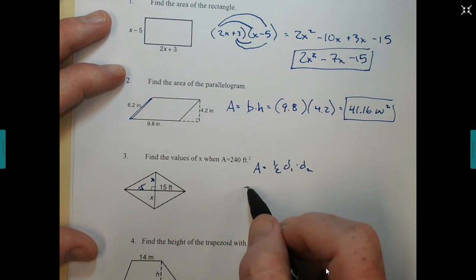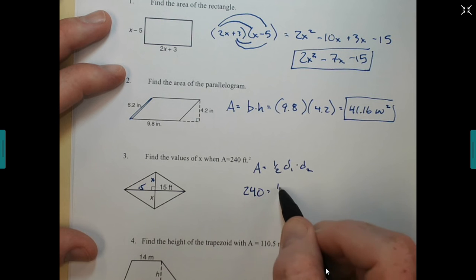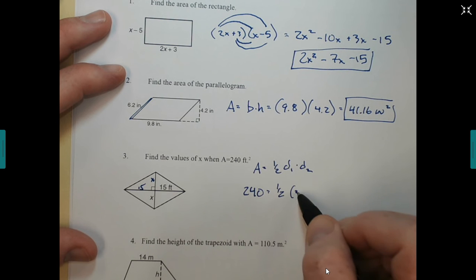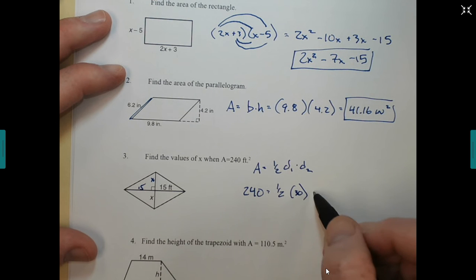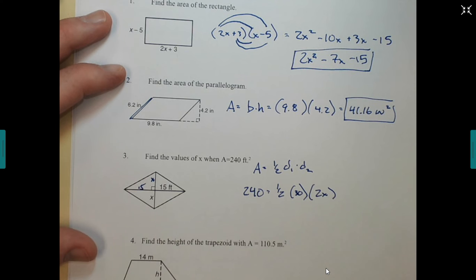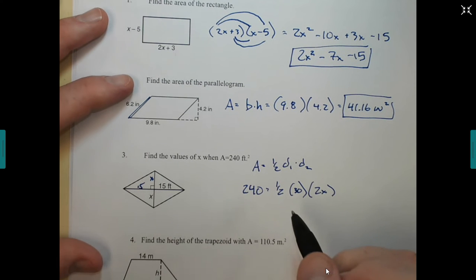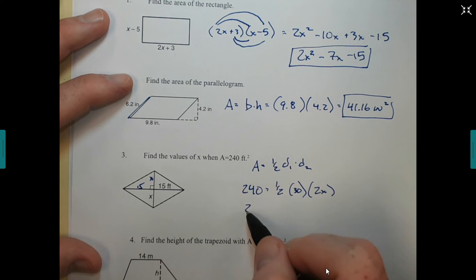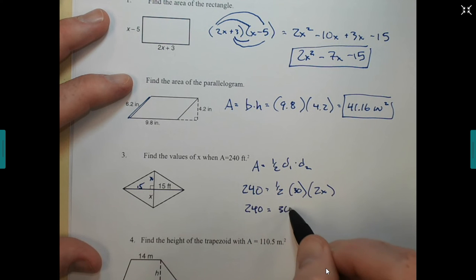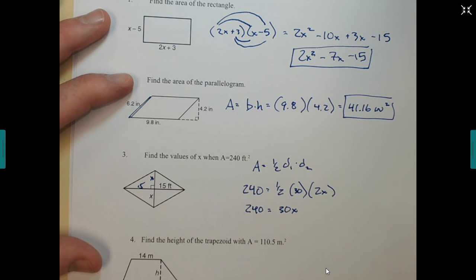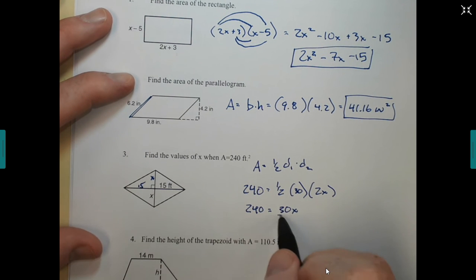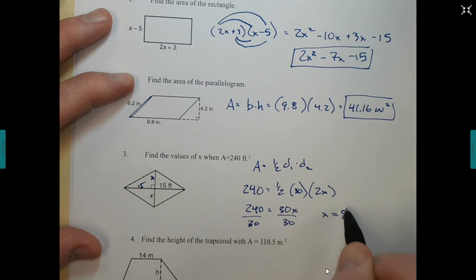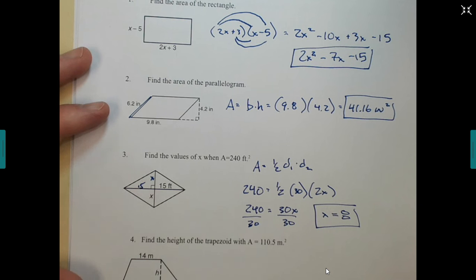Well, I know the area is 240. One of the diagonals is 30, and the other one is x plus x, which is 2x. So to solve this, I got 1/2 of 30 is 15 times 2x. Means I have 30x. And then 240 divided by 30. Both sides divided by 30 means x is 8. That would be 8 feet.